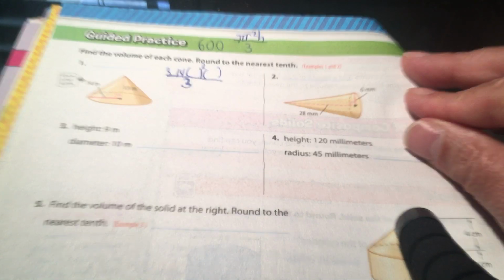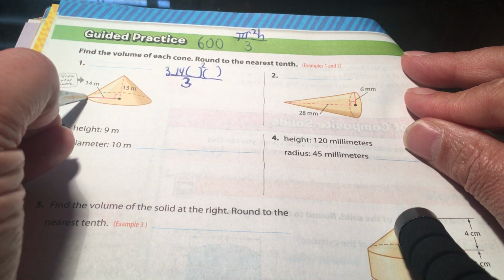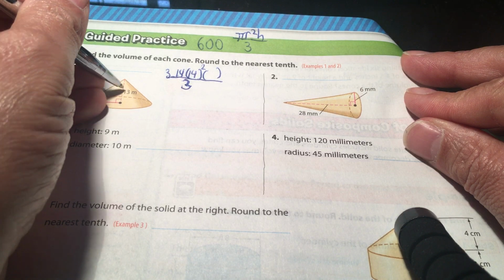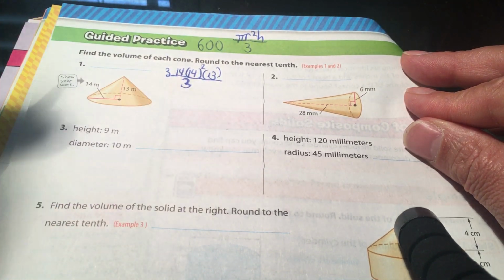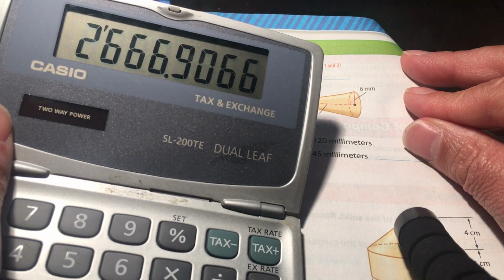So when I take a look at this, my radius is right there. That's part of the circle, so that's 14. The height is here, which is 13. Now what I end up doing is I just plug all those into the calculator. Well, 14 times 14 is 196, times the 13, times the 3.14, divide that by 3. And I get basically something that looks like this.